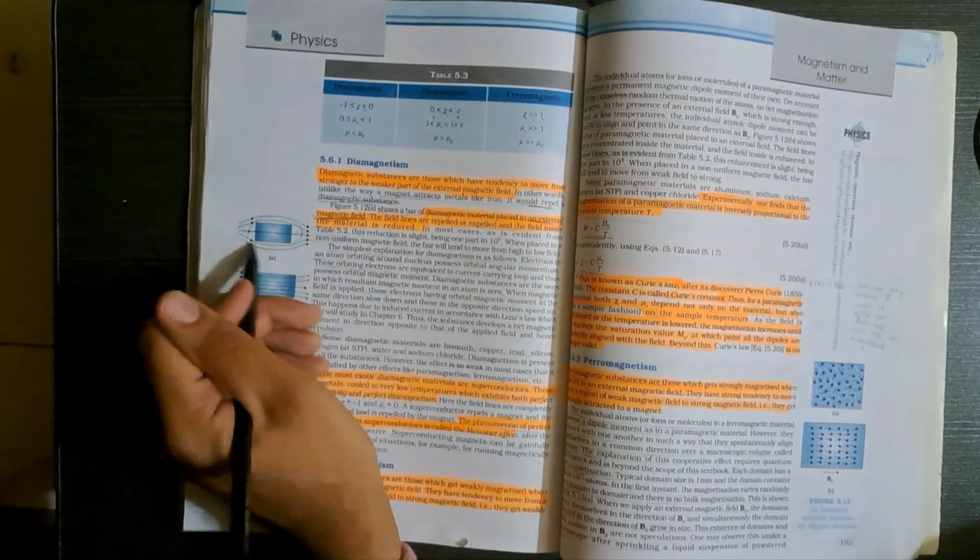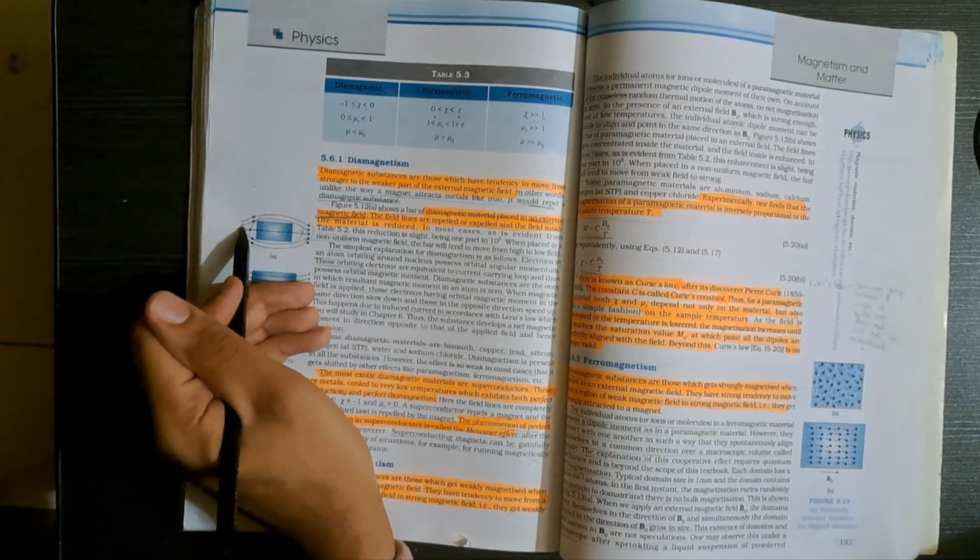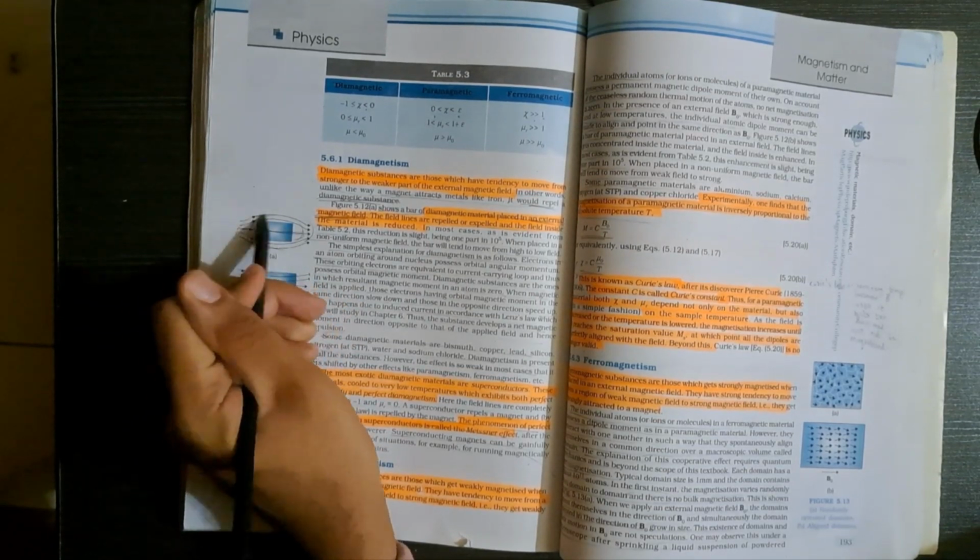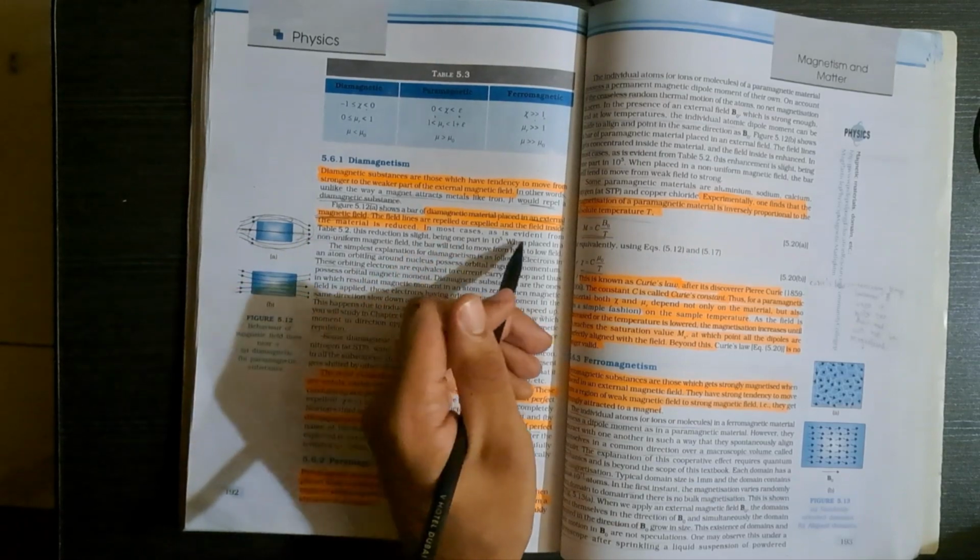This image shows how it happens. All the magnetic fields are coming, and most of them are repelled because of Lenz's law, okay.